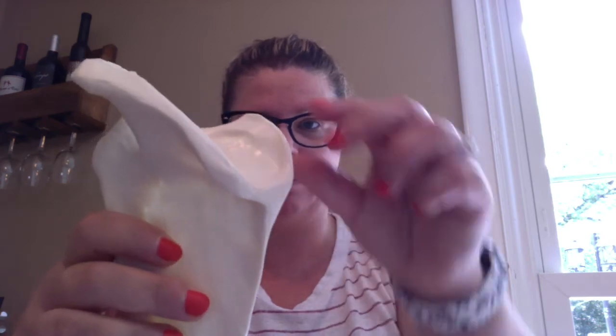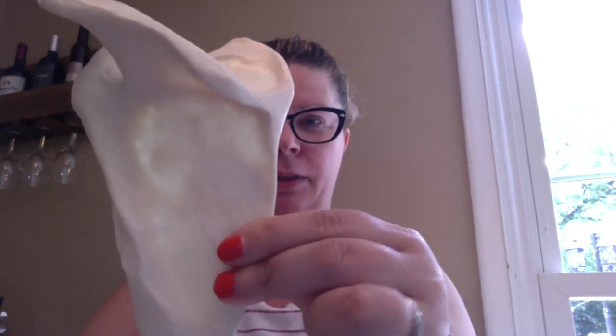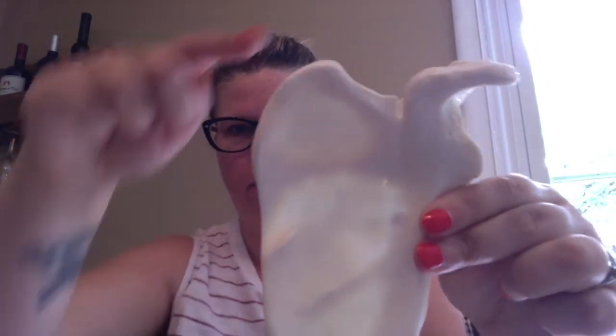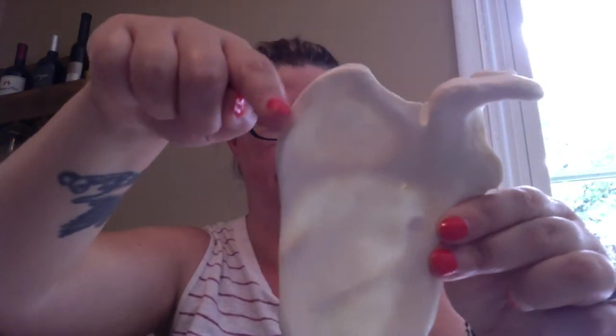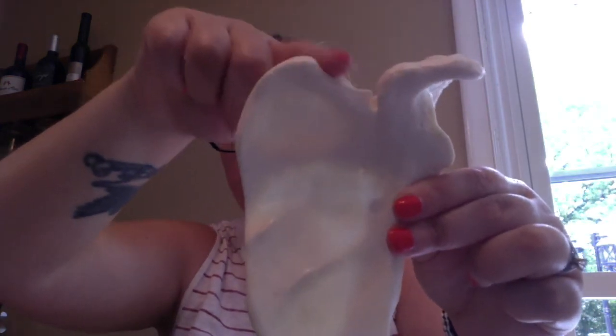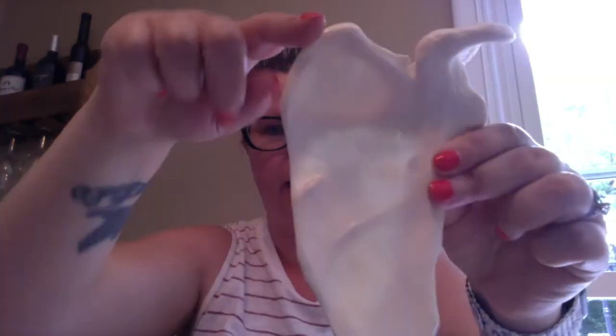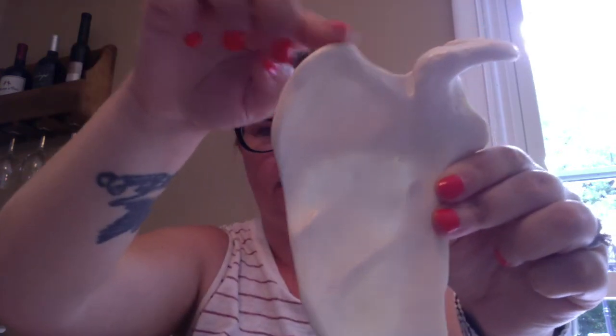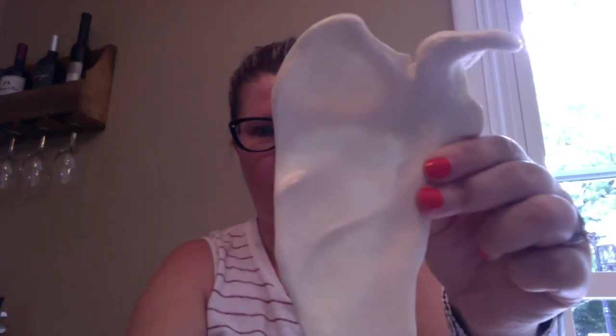Superior and inferior angles. Again, we're going to take these terms together. So if you look at this bone, we have an angle at the top and an angle at the bottom. This point here at the top is our superior, the top, closest to the head. We've got a superior angle and an inferior angle. So we've got two angles, superior and inferior.